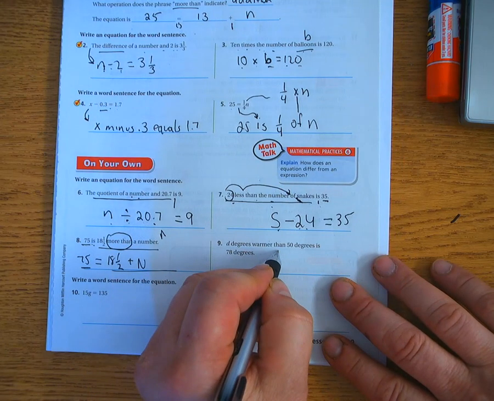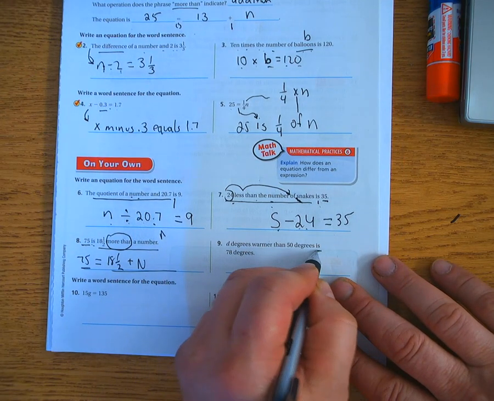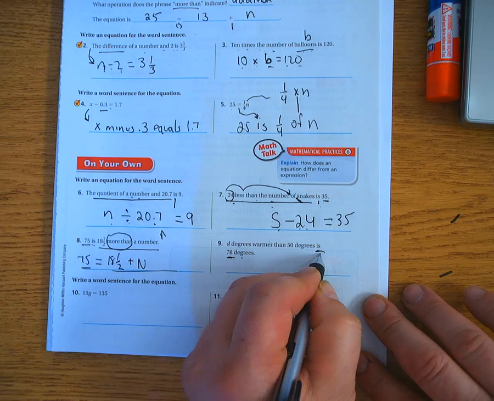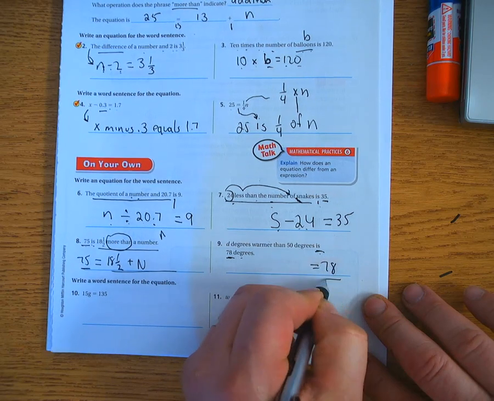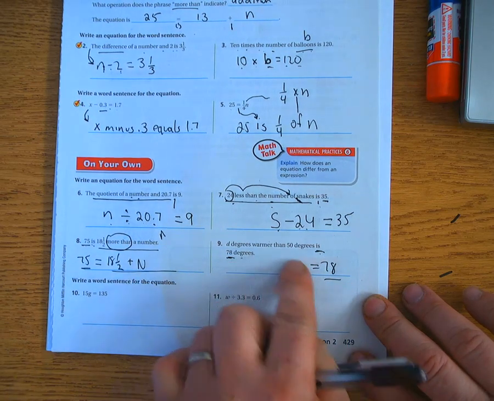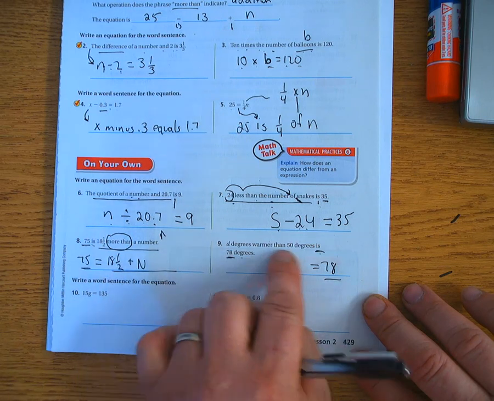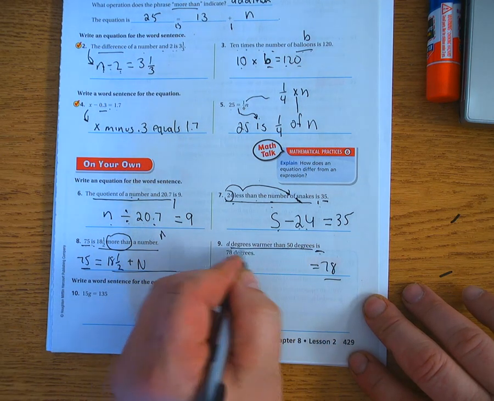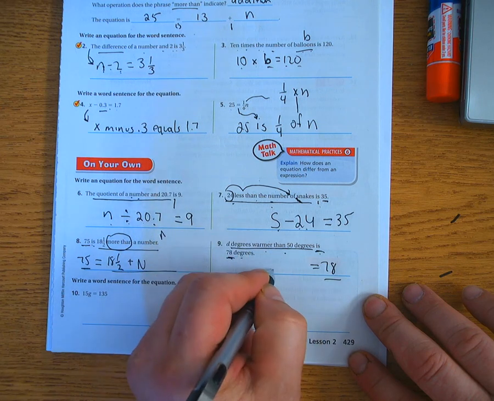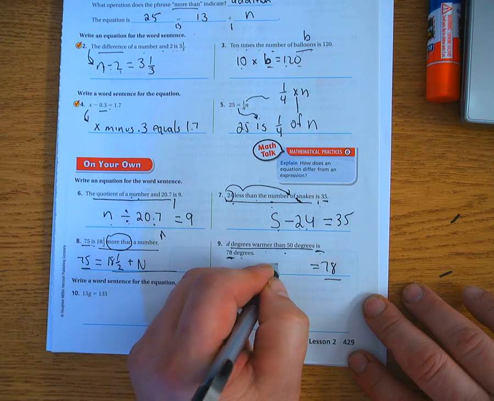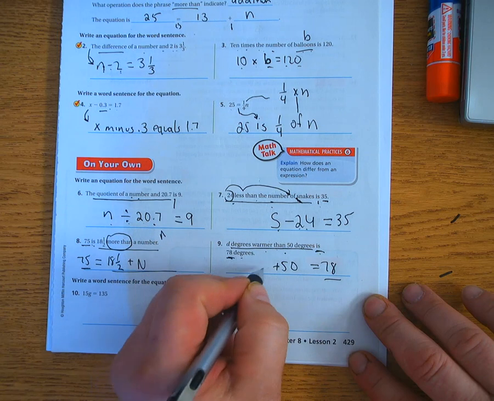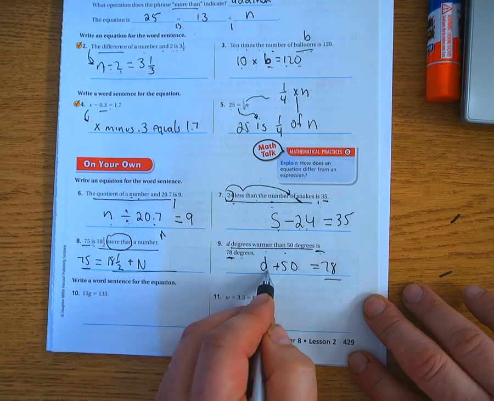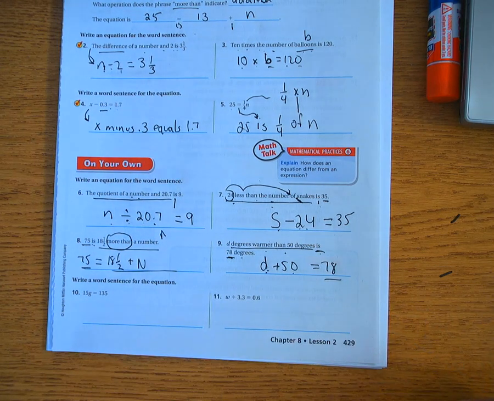D degrees warmer than 50 degrees is 78. So there's my is. So this is one side. All this is equal. This side is equal to the 78. D degrees warmer. So warmer would be plus 50. Well, how much more? D. I don't know how much more.